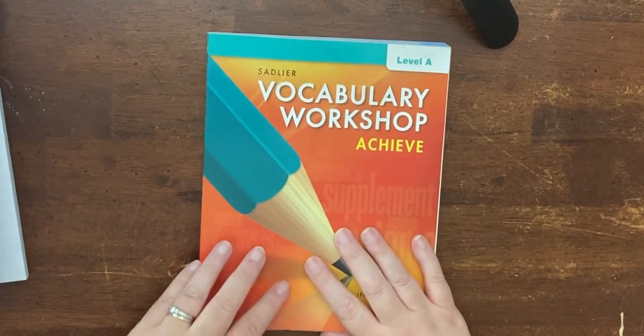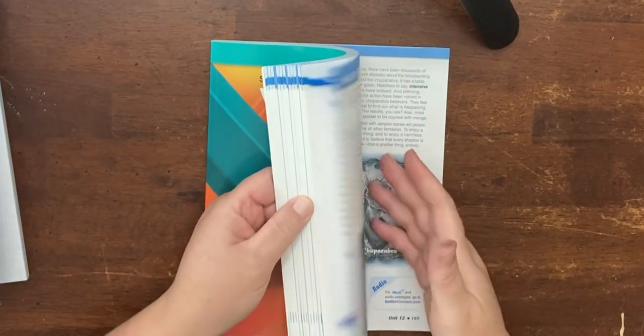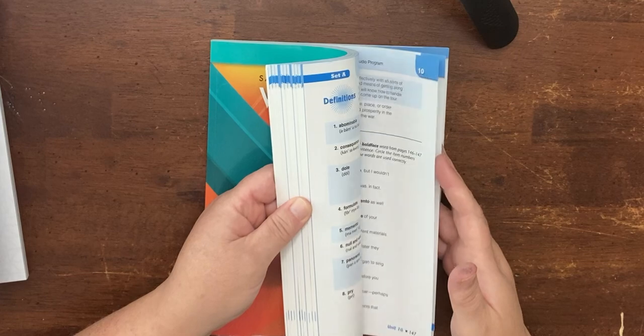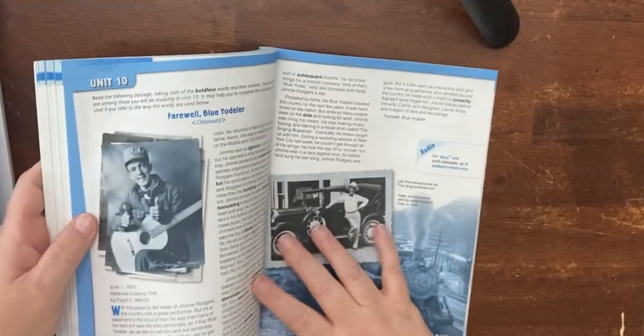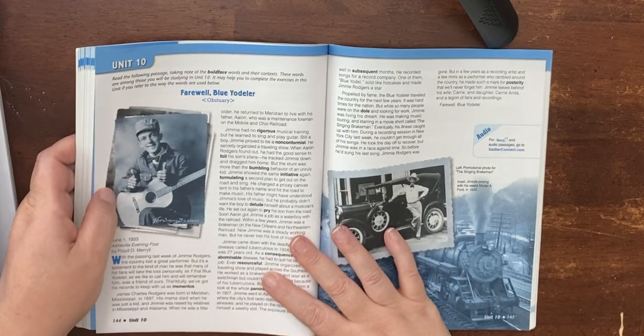Moving on to level A. So level A is a similar setup, but not exactly. So, oh, that's uplifting.